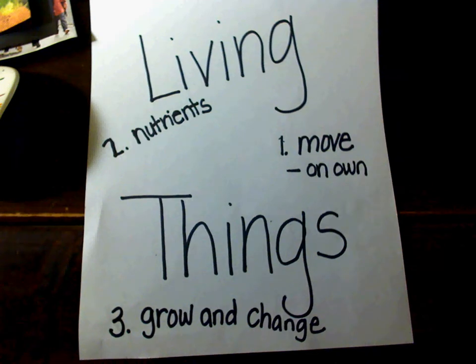Think too about your dog. If you have a dog, your dog started out as a puppy and then grows into a dog. So, living things must be able to grow.